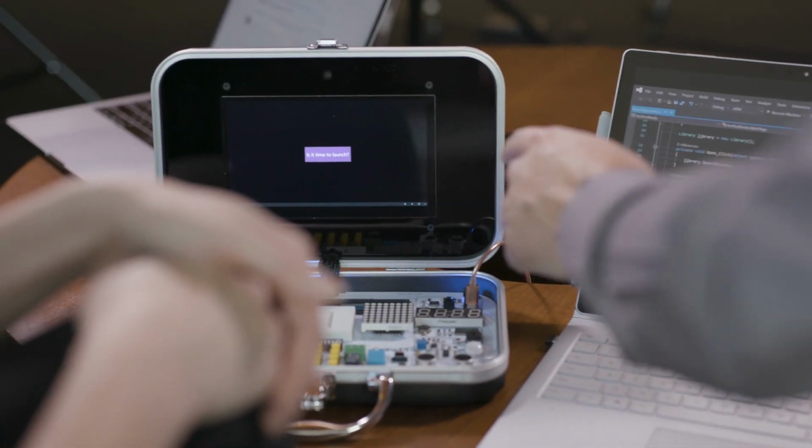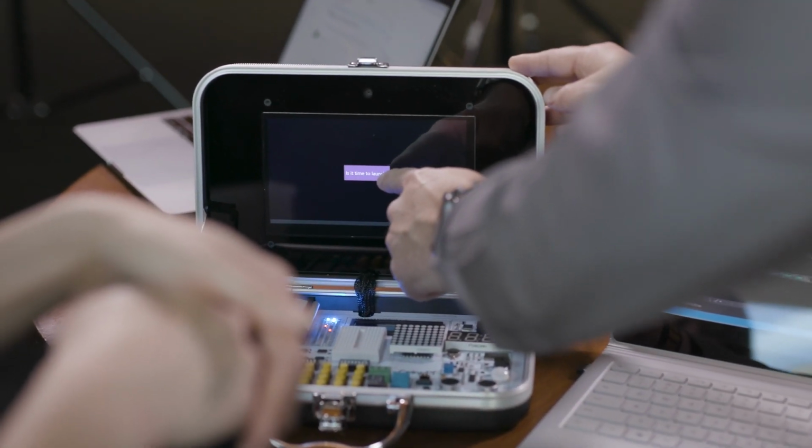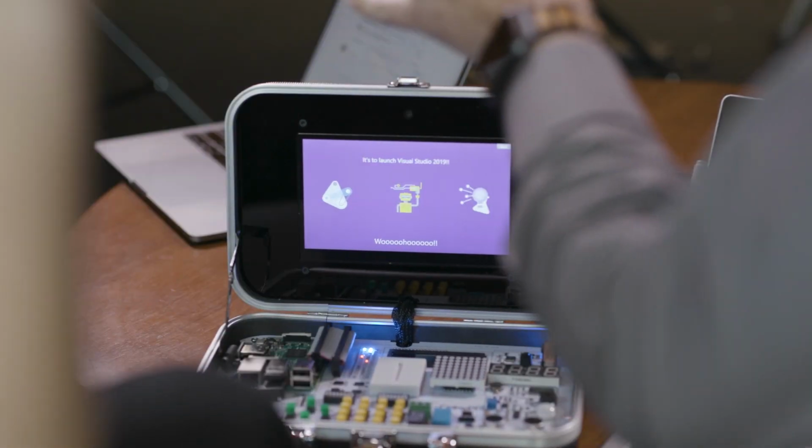Very nicely done. So this application will tell us if Visual Studio is ready to launch. In fact, it says, is it time to launch? Do you want to try it? Let's find out. Touchscreen. It is time to launch. Very cool. I hope everyone tries it out.